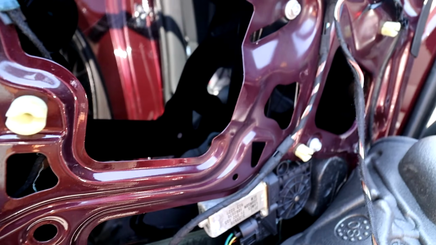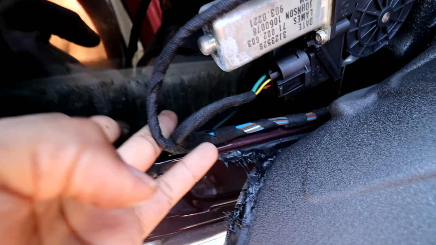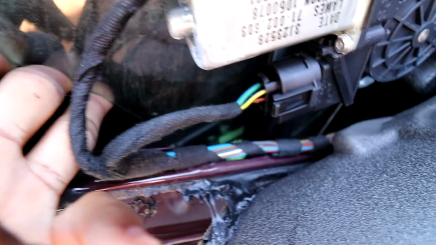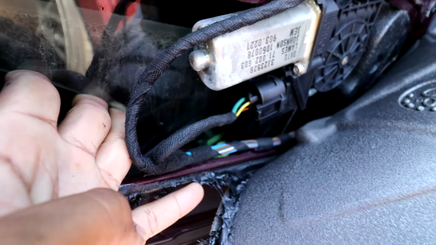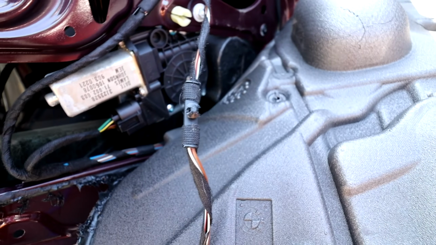I'm not sure how, but now that I know this, I need to figure out what exactly I need to replace to get the window working again. So if I lift up the window, you can see that plastic piece that I was talking about at the bottom of the window. Let me move this here.